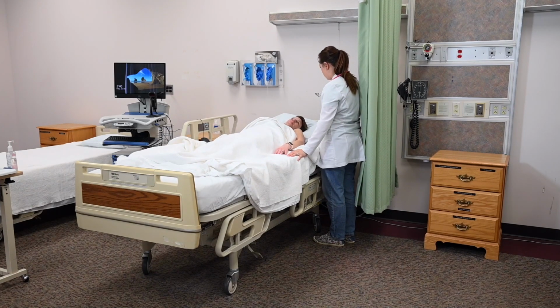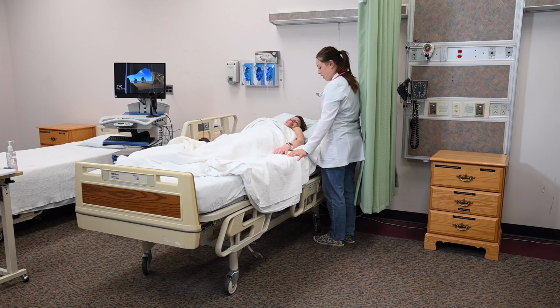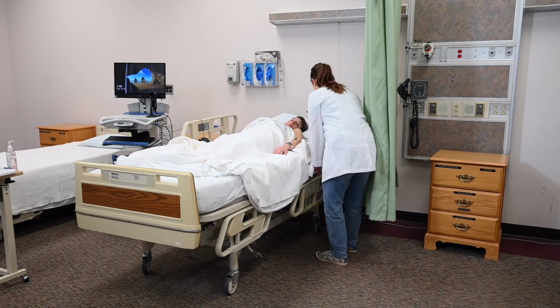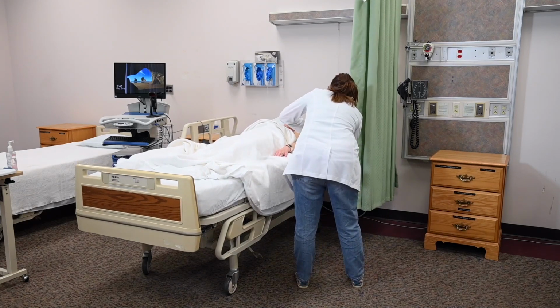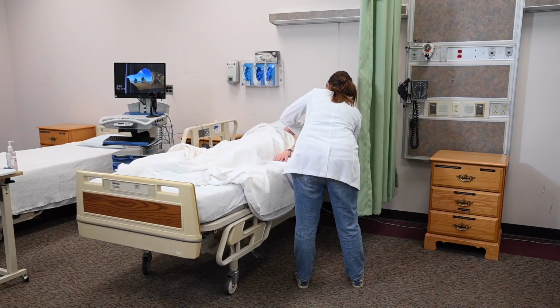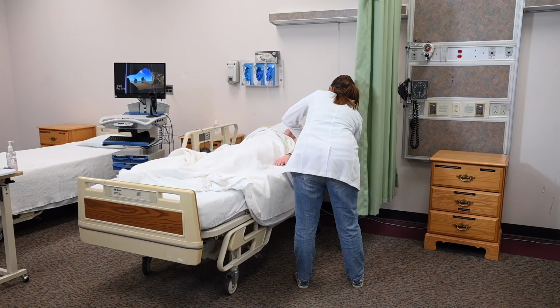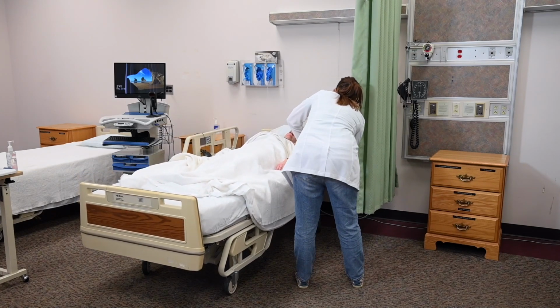No, I'm fine like this. I'm gonna take a nap. Oh, good. Okay. So you get your rest. I'm going to go ahead and put the side rails up. I'm going to lower the bed so that way if you do decide to get out, you don't accidentally have a fall. Okay. And then I'm also going to make sure that you have your call light.